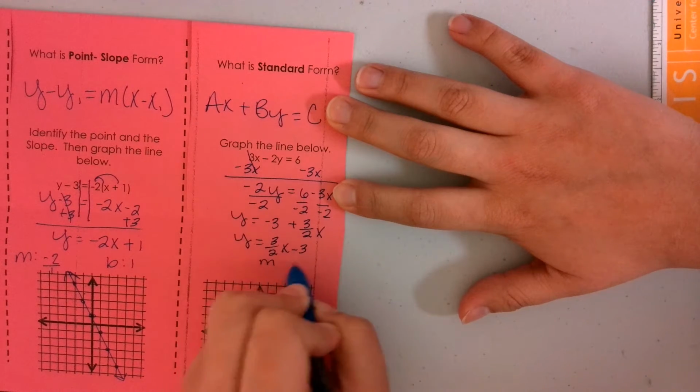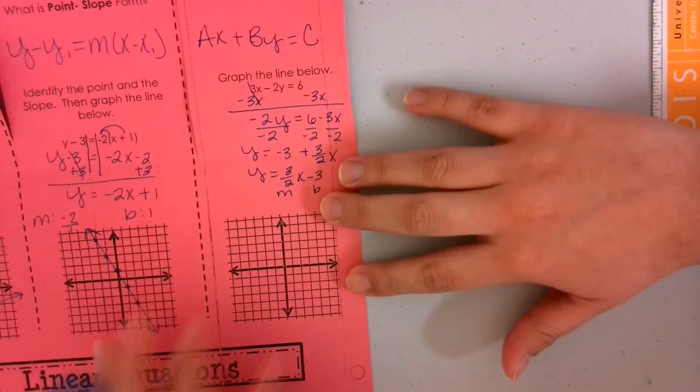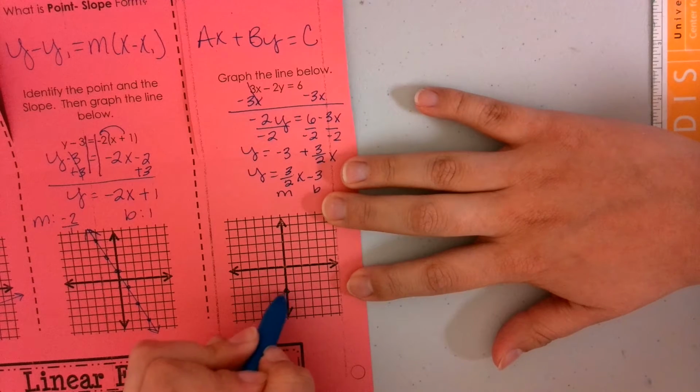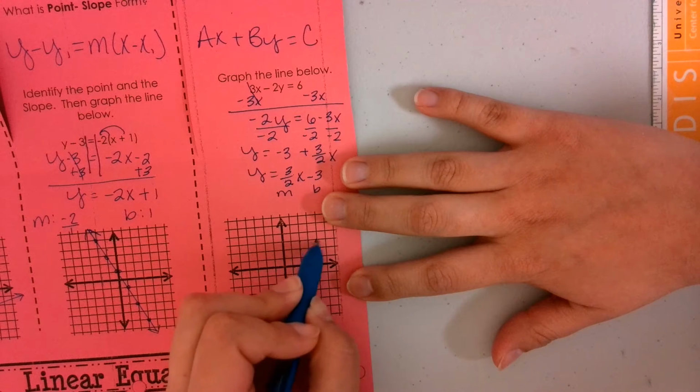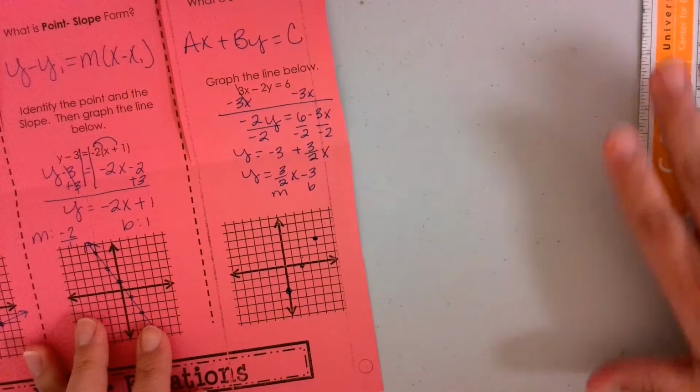I have my m, I have my b. I'm going to start at -3, then go up 3 over 2, up 3 over 2, and connect my dots.